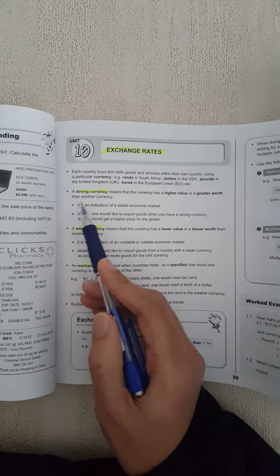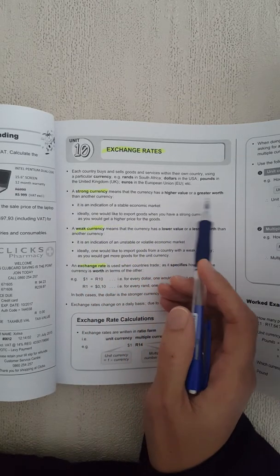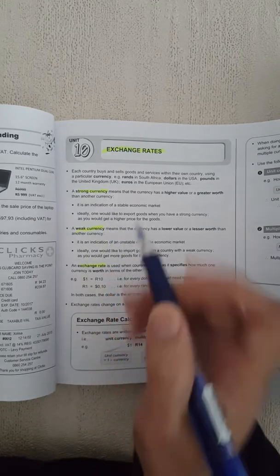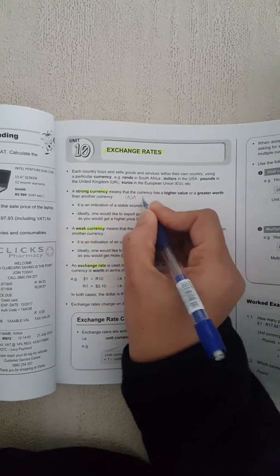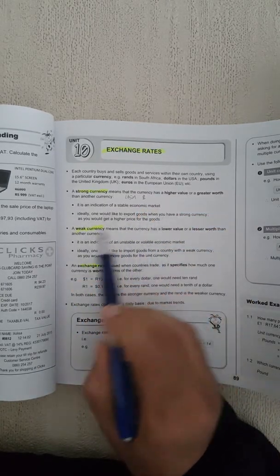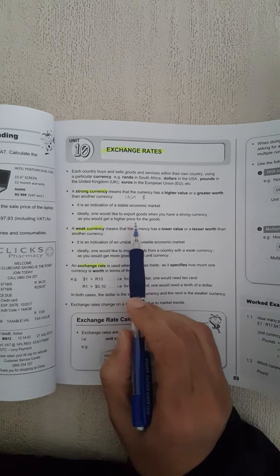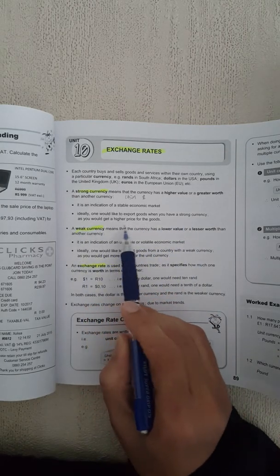A strong currency means that the currency has a higher value and a greater worth than another country. Example, USA and the dollar. It's an indication of a stable economic market, and ideally one would like to export goods when you have a stronger currency, as you would get a higher price for the goods.